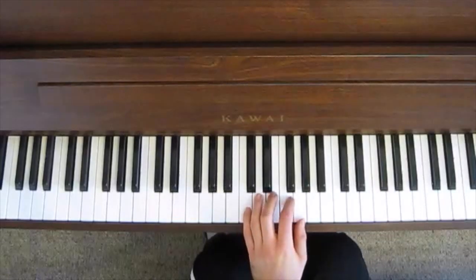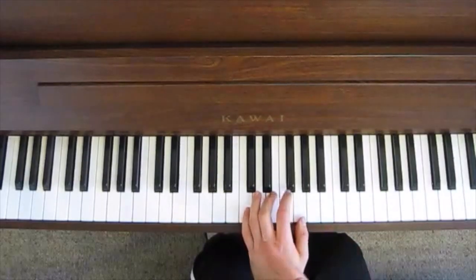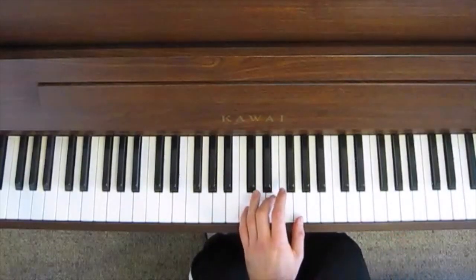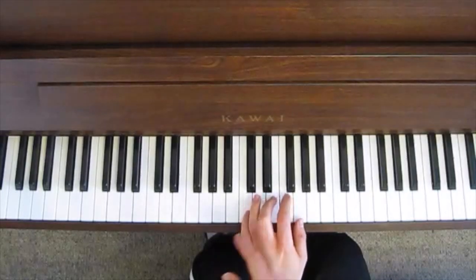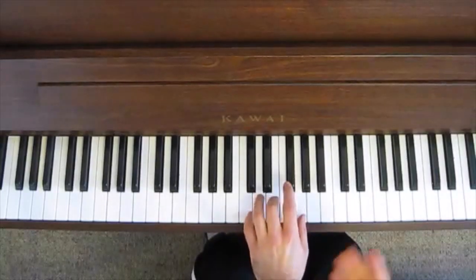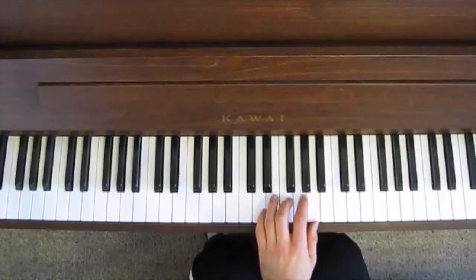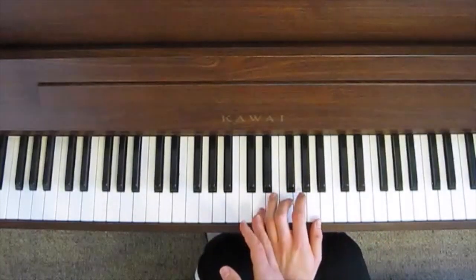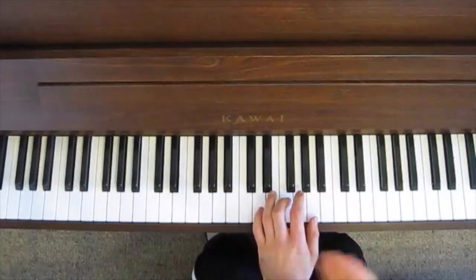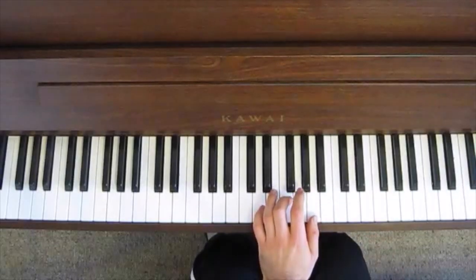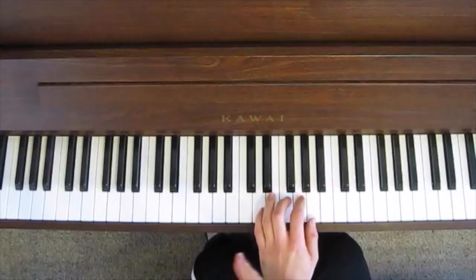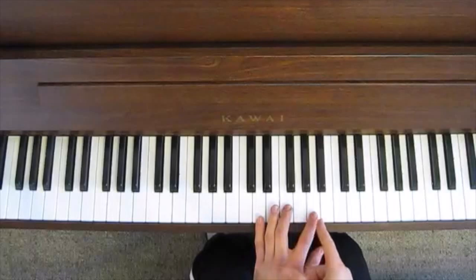So if I were to start on the C and play a chord which goes up in thirds, using only the notes in the C major scale, I would hit C, E, G, which is C major. If I do the same now from the next note, starting on the D, playing a chord going up in thirds, using only the notes in the C major scale, I would get D minor, D, F, A.